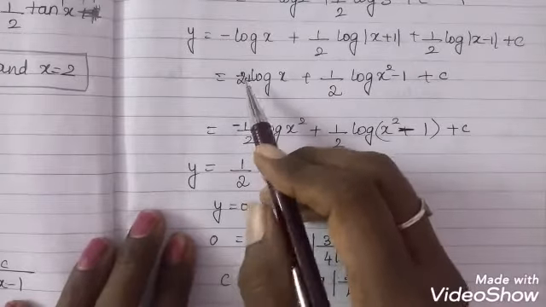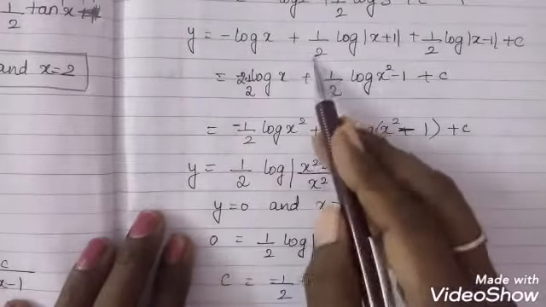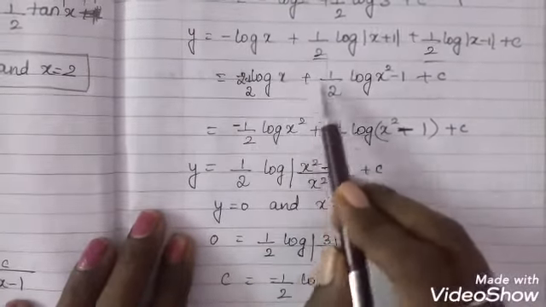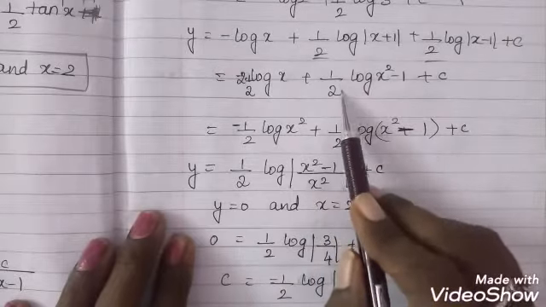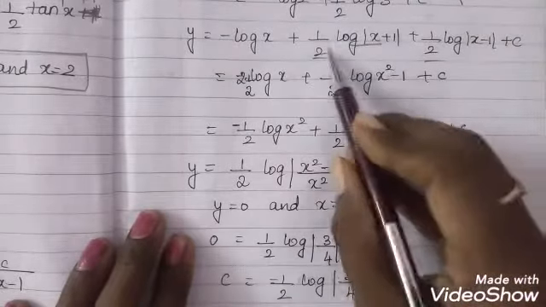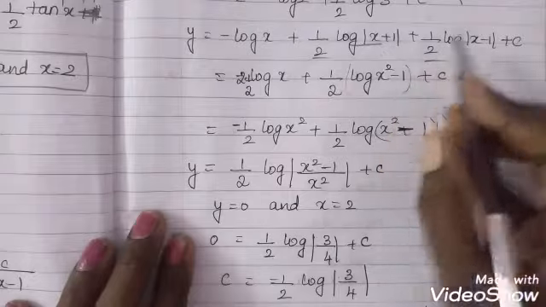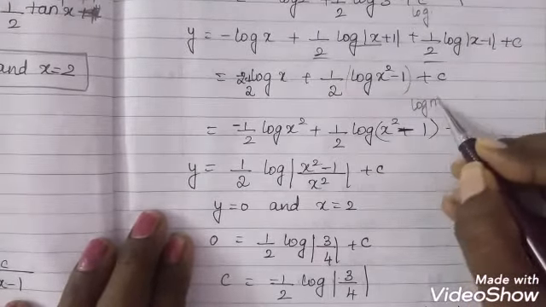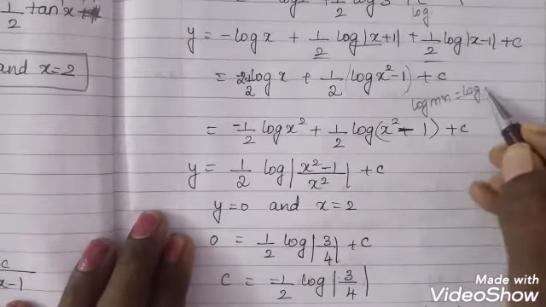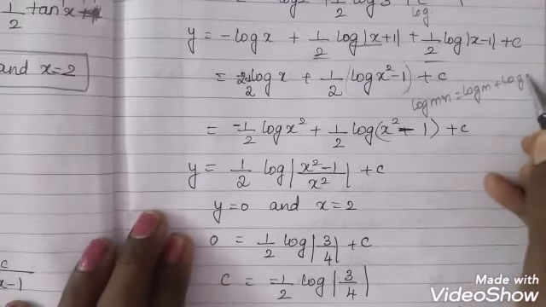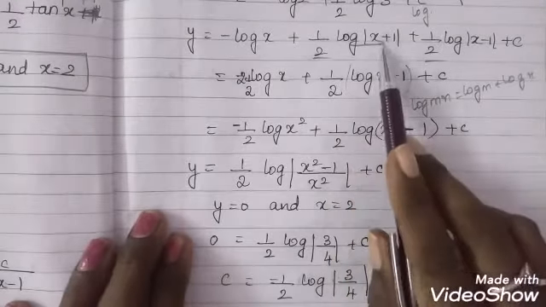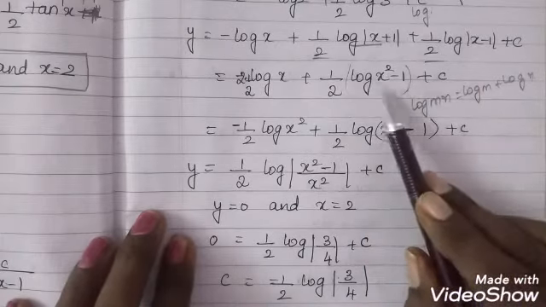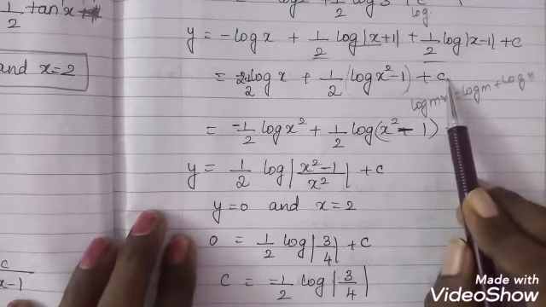Before applying the constraints, I'll multiply and divide by 1 by 2, because here also you have half, and here also you have half. Here again I can write it as half into, when I take half outside, you will have log of mn. What is log of mn equal to? Log mn is equal to log m plus log n. So you will have log of x plus 1 into x minus 1. What is that? That's nothing but log of x squared minus 1 plus a constant.